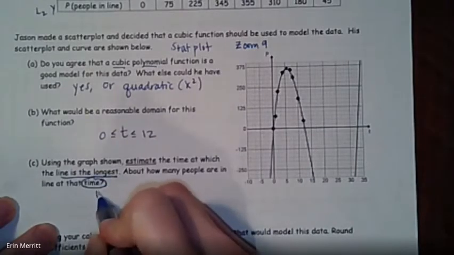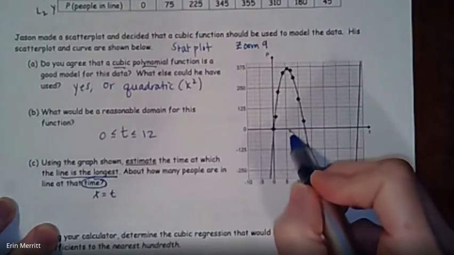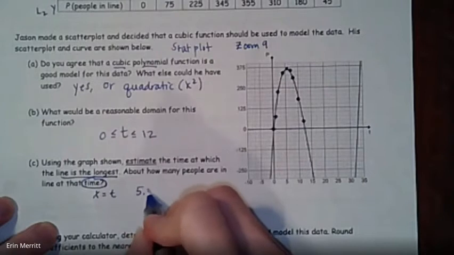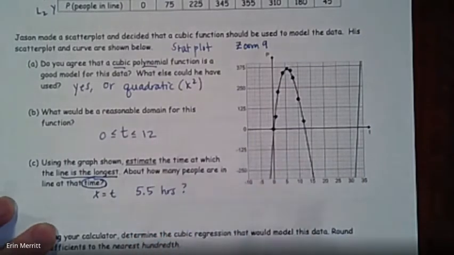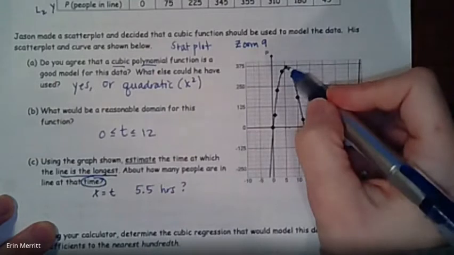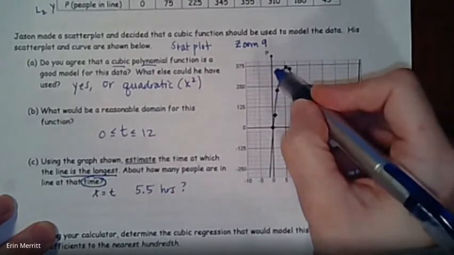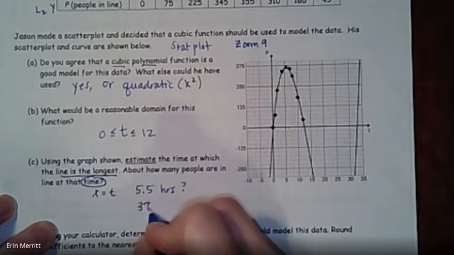So I want the X, or I should say the T value. If I go over, that looks like 5, 6-ish, maybe 5.5 hours, somewhere in that range, right? And then it says about how many people are in the line at that time. Well, what's that maximum value? It doesn't go up to 375, so maybe a little bit below that, maybe like 370-ish.